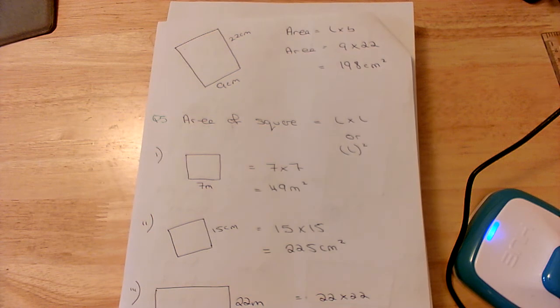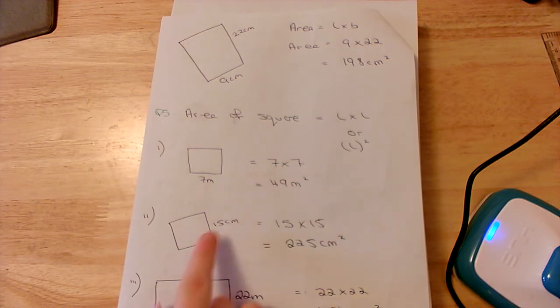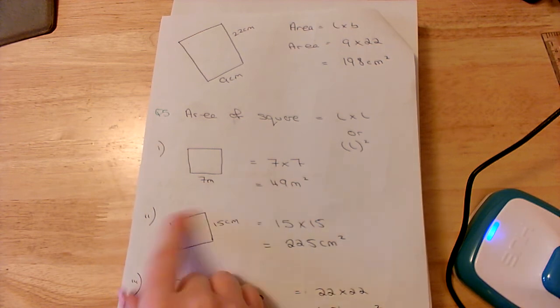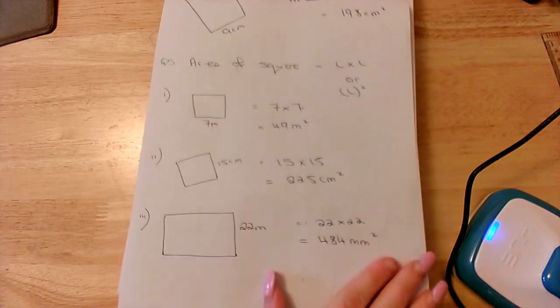We know a square has 4 equal sides, so all the sides are exactly the same. So this is 7, that means over here must be 7 as well. So it's going to be 7 multiplied by 7, which gives me 49 metres squared. This side here is 15, this means over here has to also be 15, so it's 15 by 15, which gives me 225 centimetres squared.